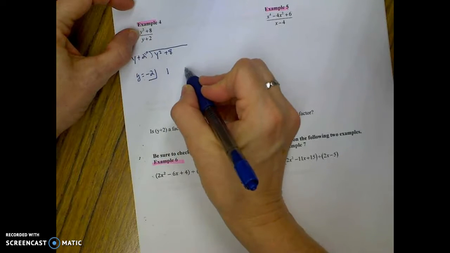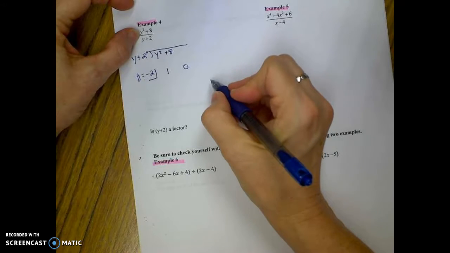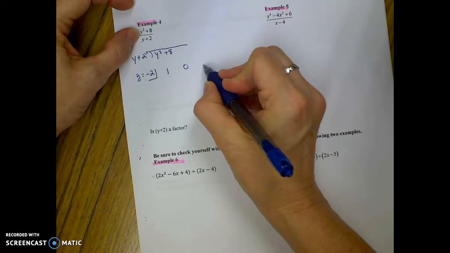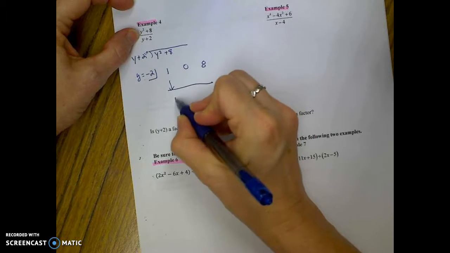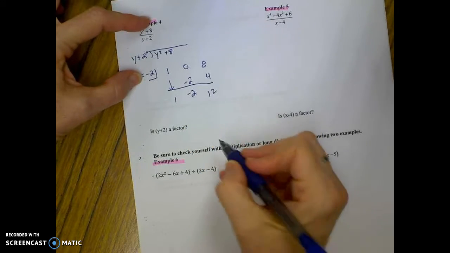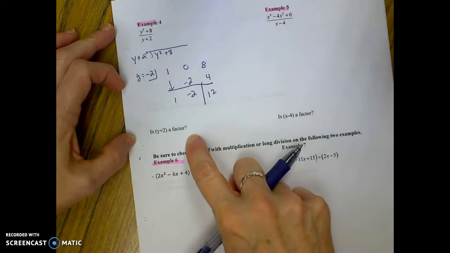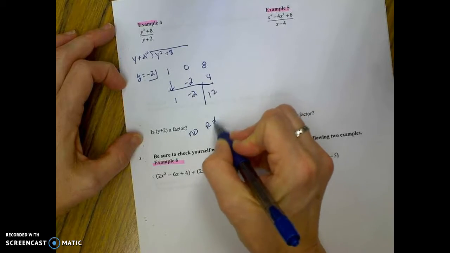There is no y term, so I have to put a 0. When we did long division, we said you should. When you do synthetic, you have to. We put our 8 here, bring that down, combine, 4. So there's our answer. Honestly, here our question really is, is this a factor? No. Remainder does not equal 0.